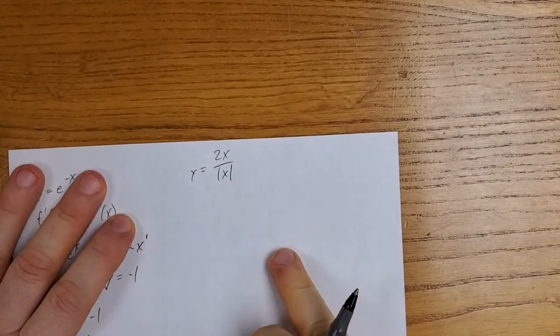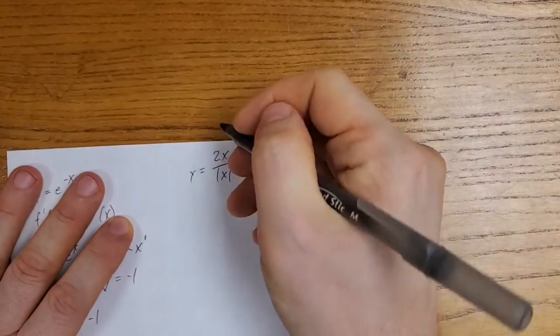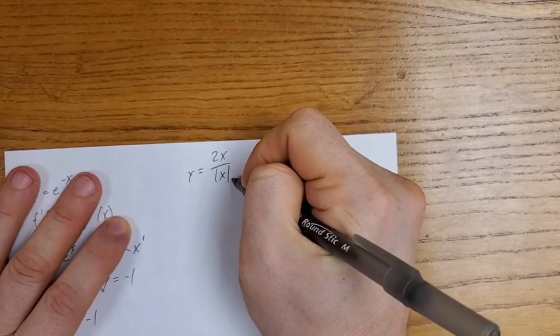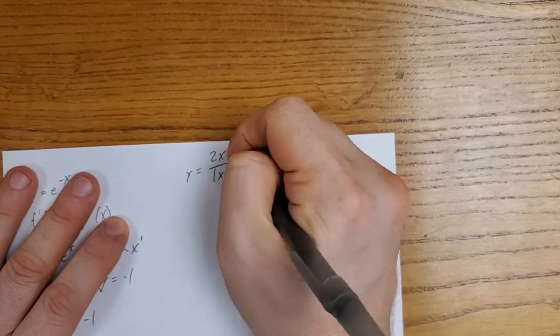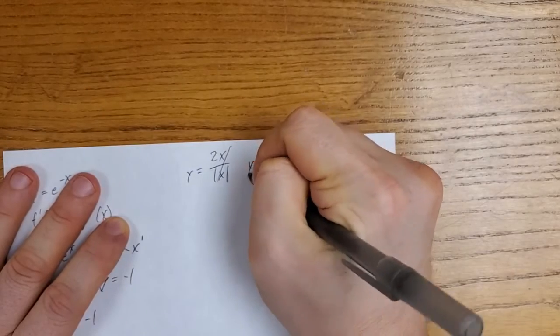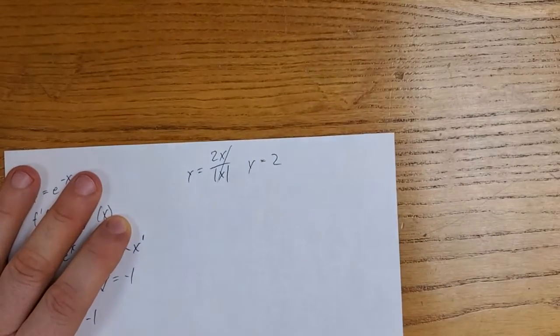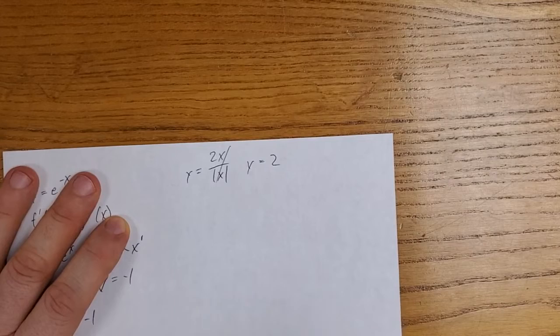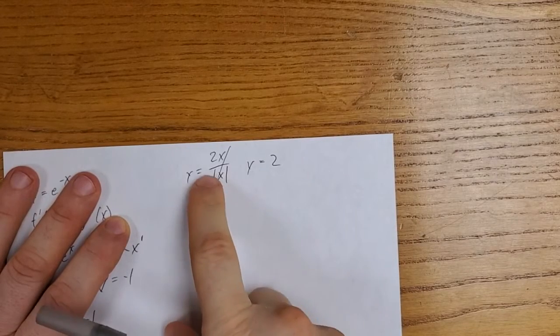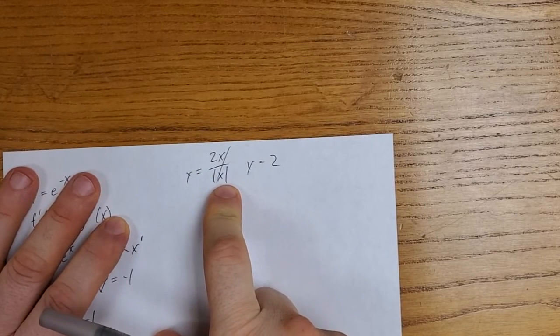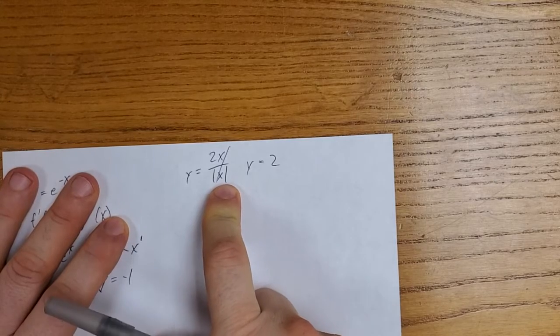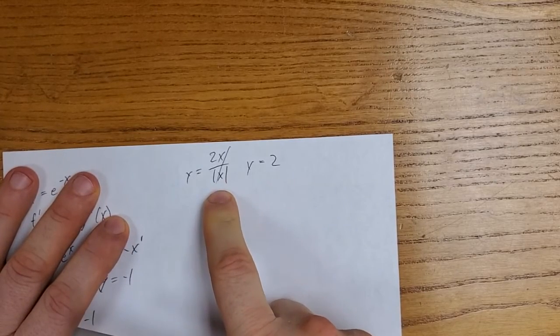Well, what's happening here, and obviously we have an x on the top and an x on the bottom, so those are going to pretty much cancel out, and we're going to basically have y equals 2, except that because you have the absolute value, what you're doing is flipping the signs.